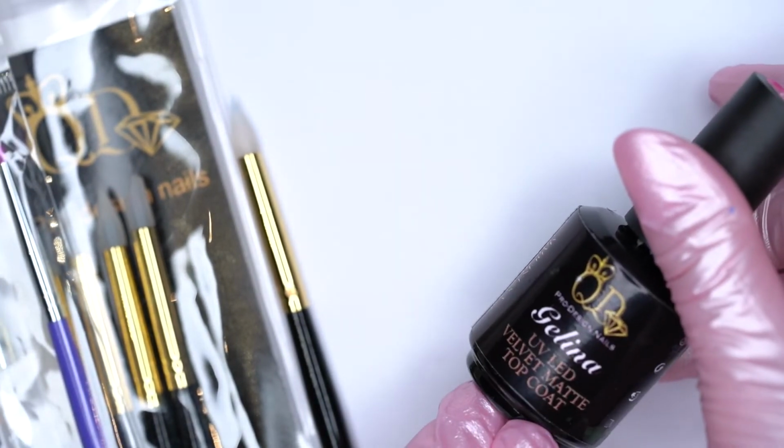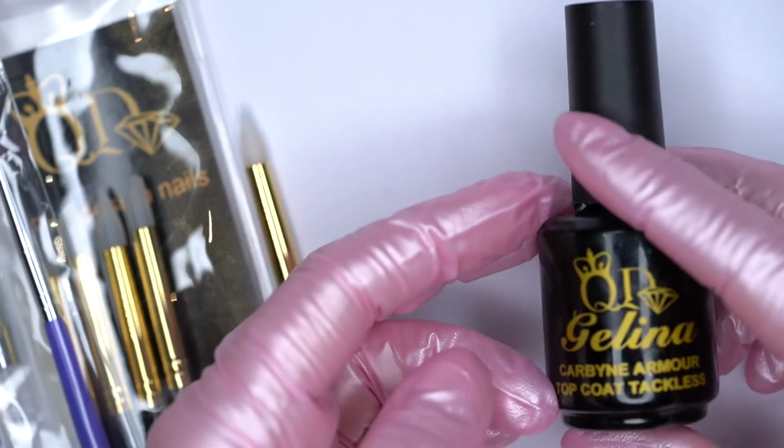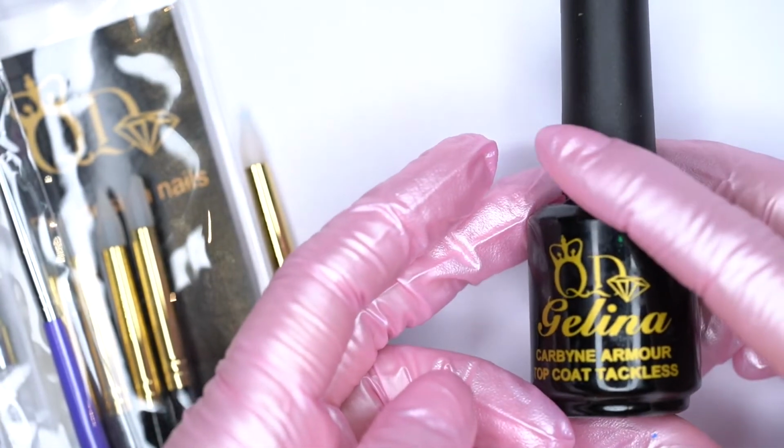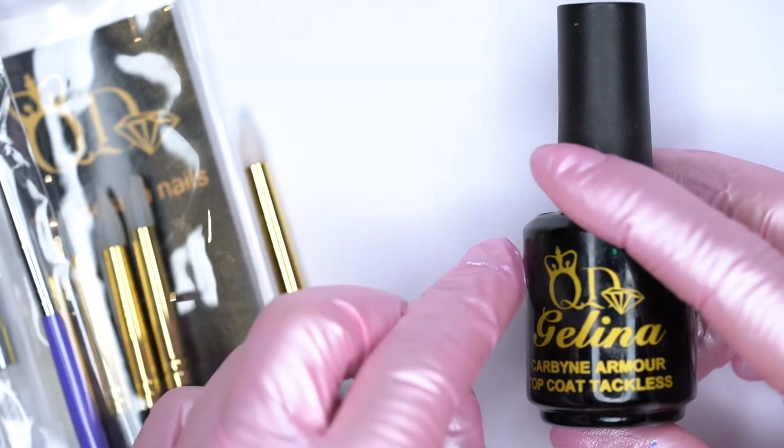Like I say earlier, velvet top coat. Then I have a normal top coat. It's a shiny top coat that lasts very long and keeps its shine for a long time.